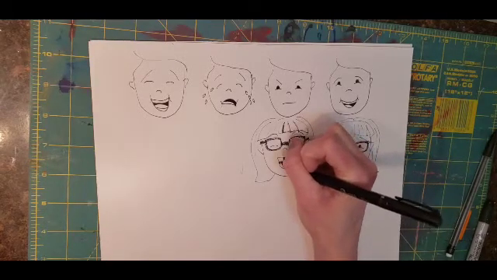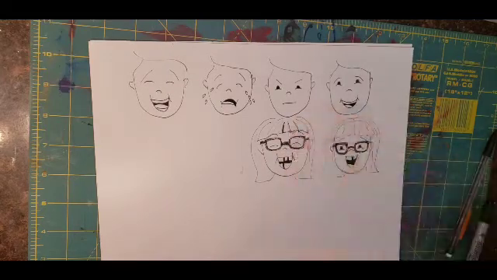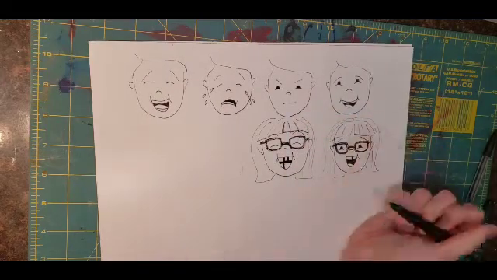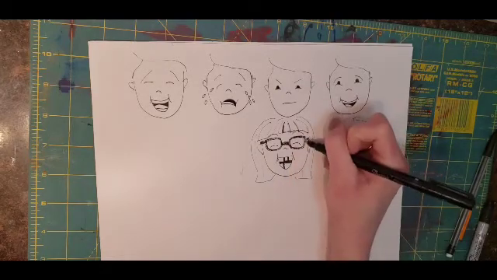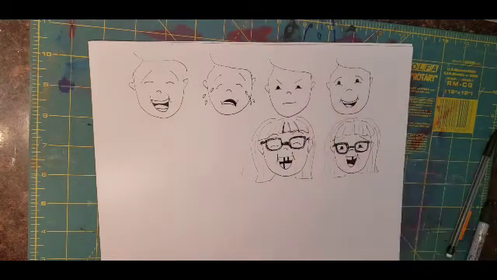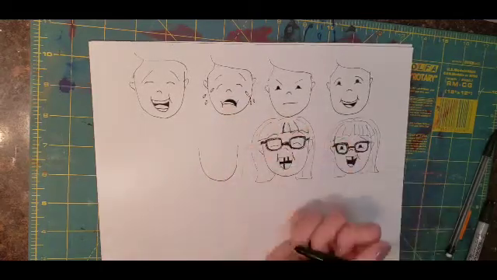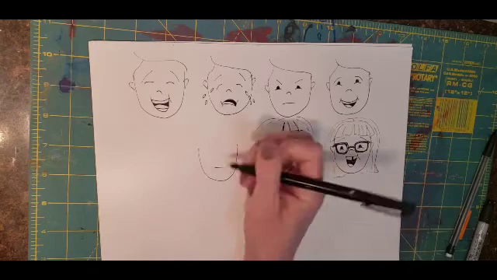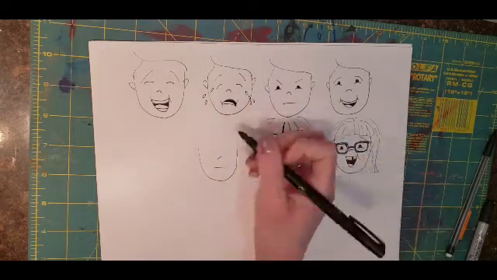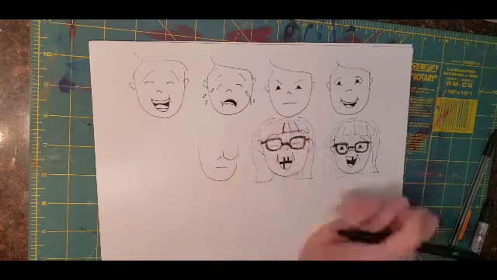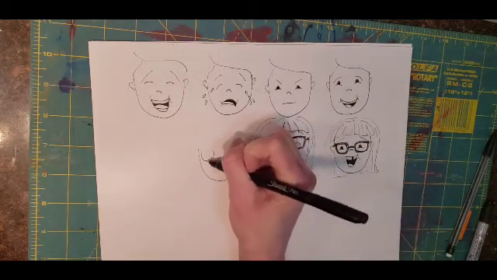And make sure that you're not making things, you know, drastically different each time. Made her head quite a bit smaller here, but that happens.